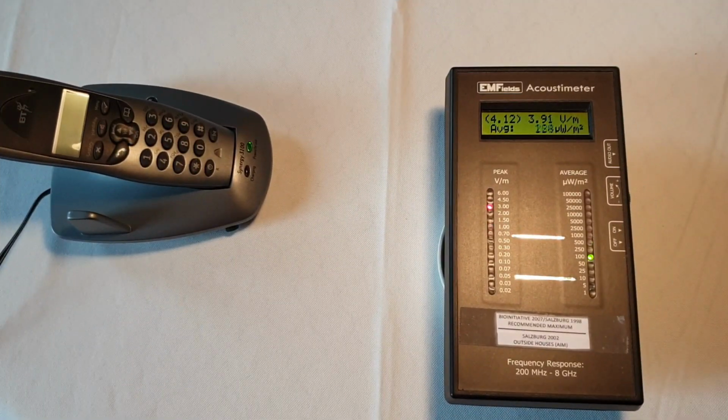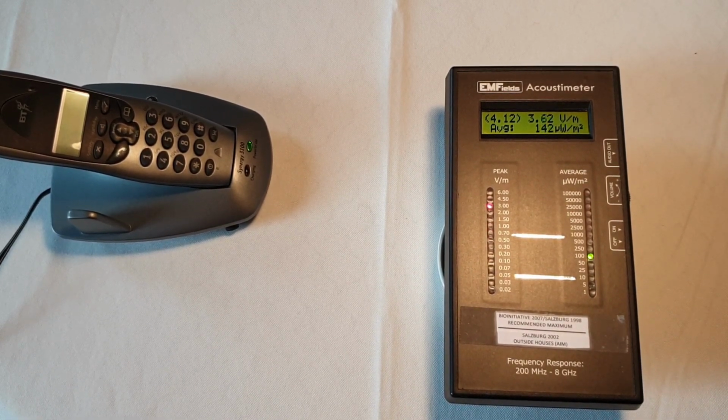So the numbers to look for here: the one at the top left is the maximum peak level. That's the one that's held. The one at the top right is the current peak level in volts per meter. You can see it's hovering around 4 at the moment. And the bottom right shows you the average level in microwatts per meter squared. So I'm just going to try a few widgets on the phone here to see if it affects the readings.